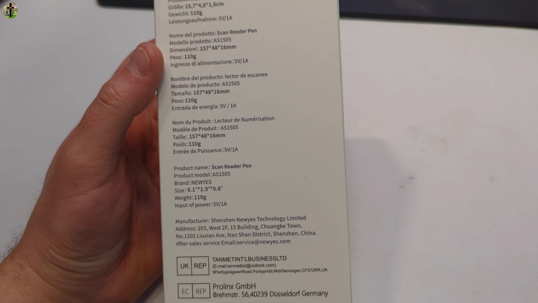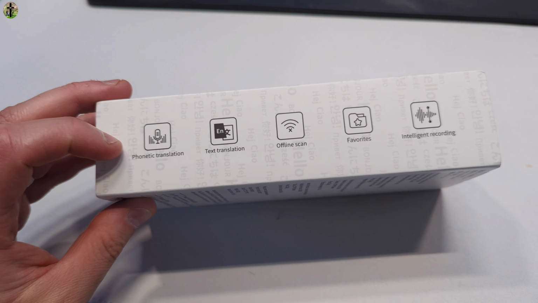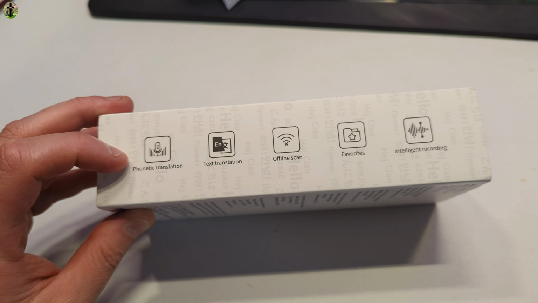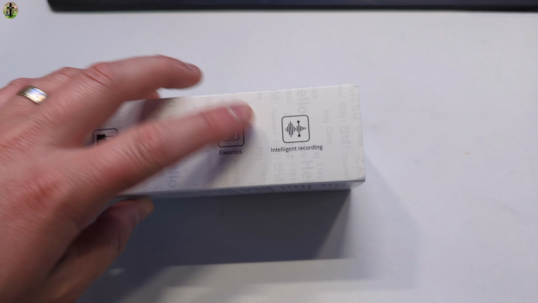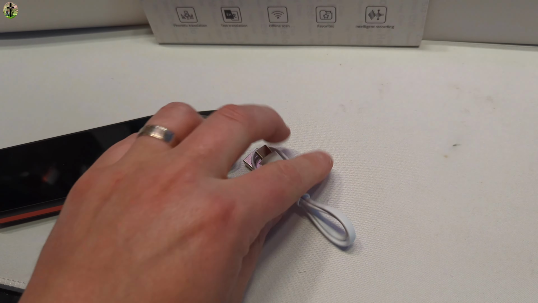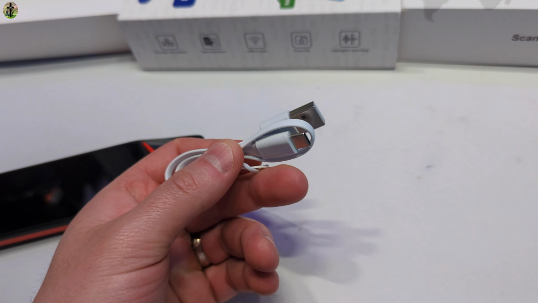Today we're looking over the Scan Reader Pen. This allows you to read different languages and so much more. I'm trying to see if it has a list of all the languages on the box, but I don't believe it does. But you've got phonetic translation, text translation, offline scan, favorites, and intelligent recording. This is excellent for when you travel to different countries.